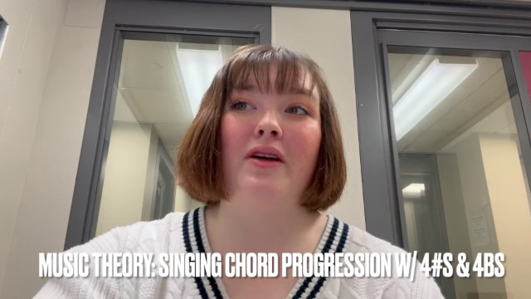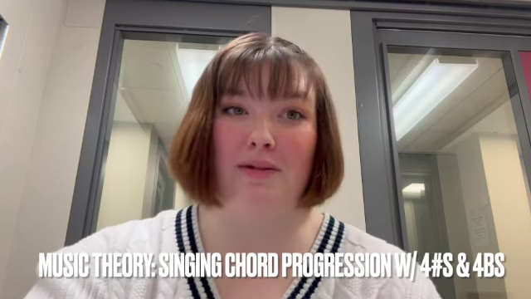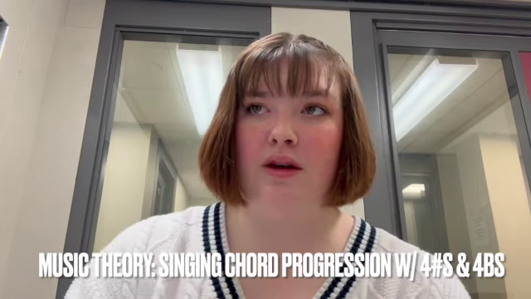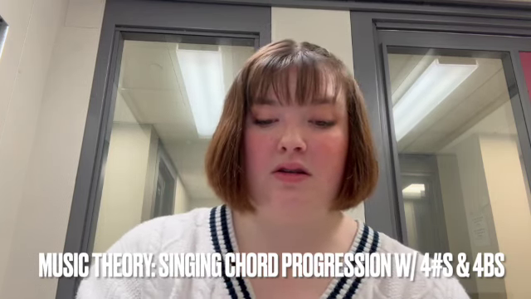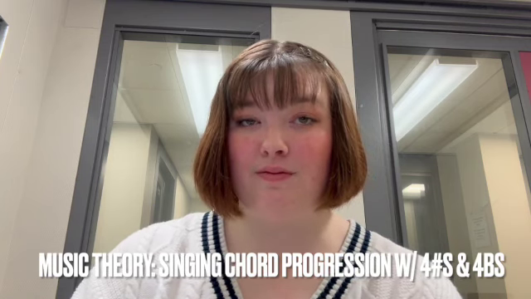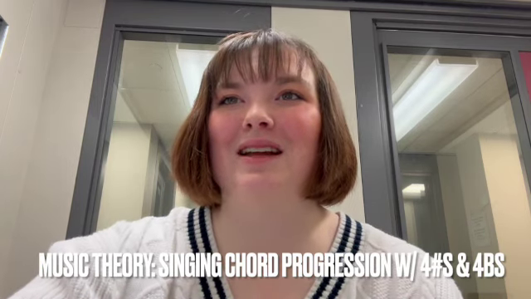We could also call that major 2 sharp 3 a 5/7 of 5, and it has a dominant function as well. So we are going from this to this. Pretty jazzy.